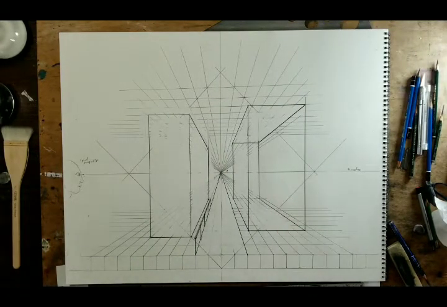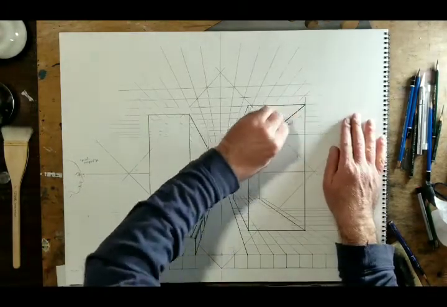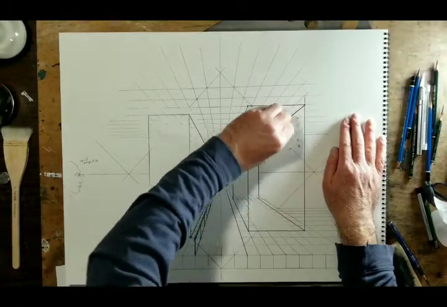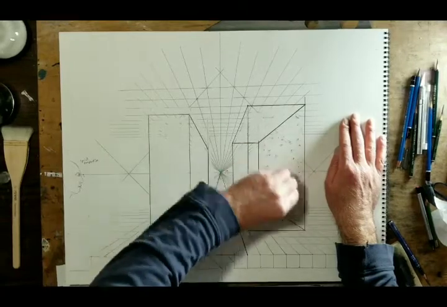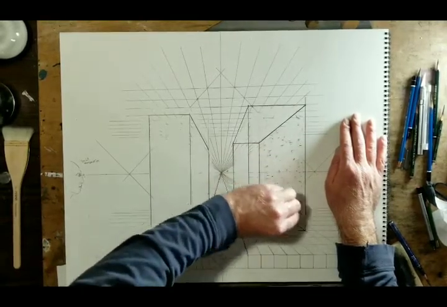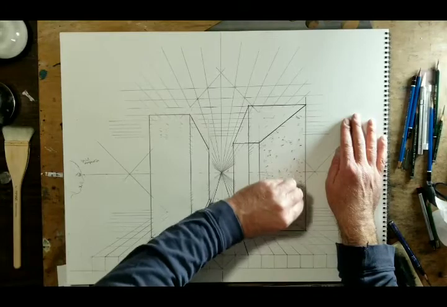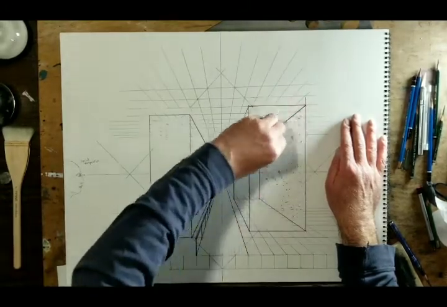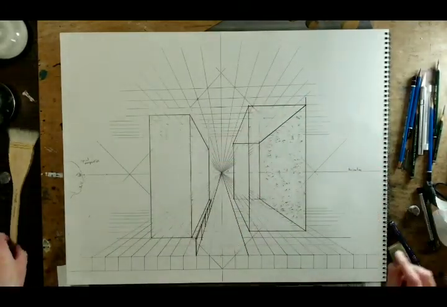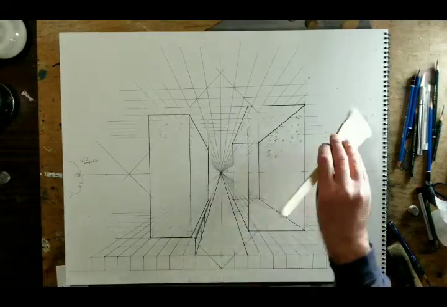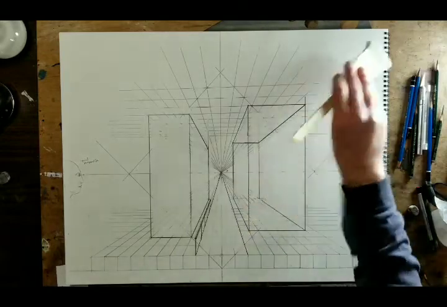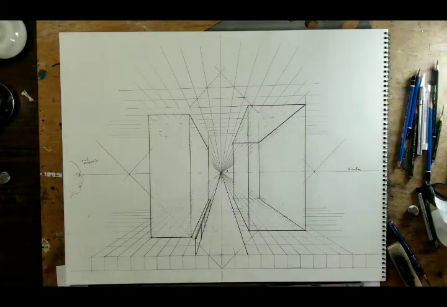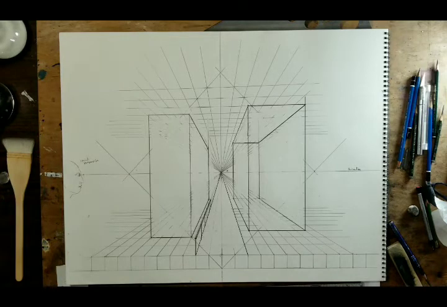So now we're looking into this box. Let's say that that back wall, the wall that is opposite the side of the road, is also opaque. All right.